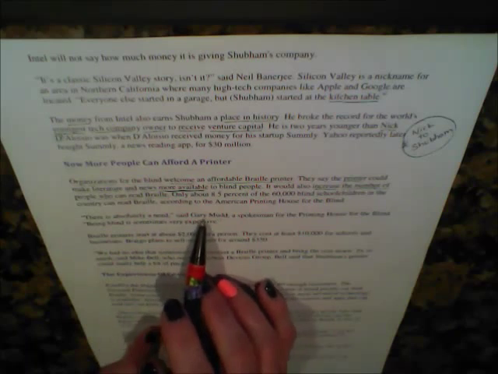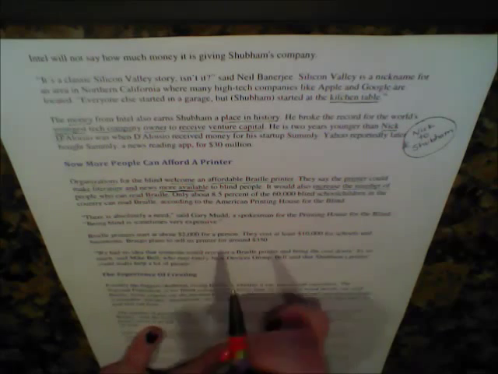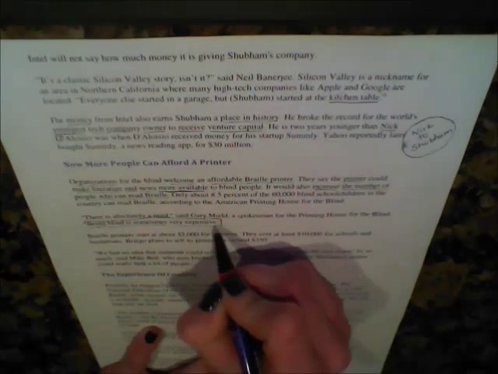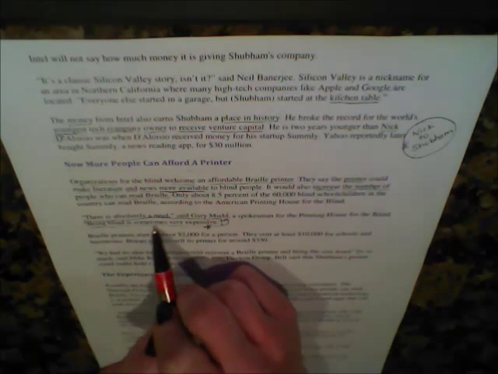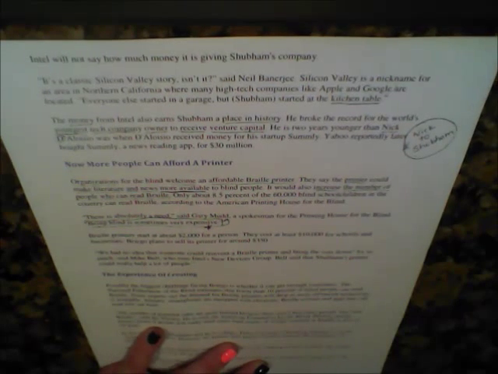"There is absolutely a need," said Gary Mudd, a spokesman for the Printing House for the Blind. "Being blind is sometimes very expensive." Now, I'm going to underline this, and even though it's something Mr. Mudd said, it is something that I might put as a point in my introduction. Even though it's later in the reading article, it's something that I know. Being blind is sometimes very expensive. I can't imagine having to purchase something that costs so much money just because of something I couldn't help. It's not that I can help being blind. It was something that happened. So that would be pretty good to put in my introduction.